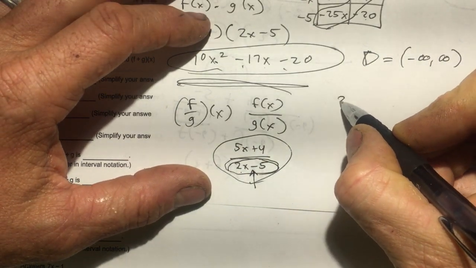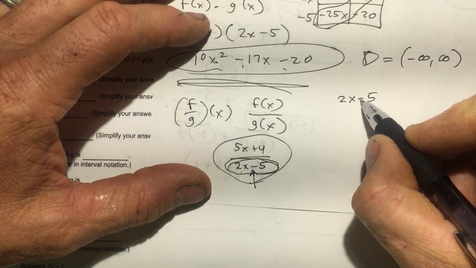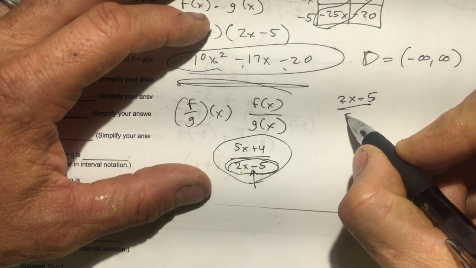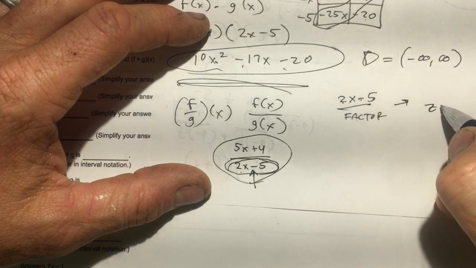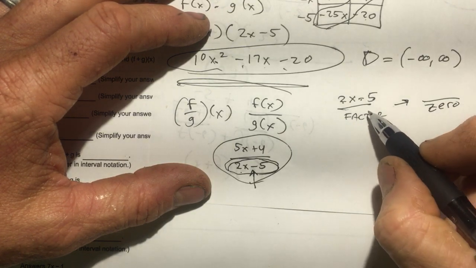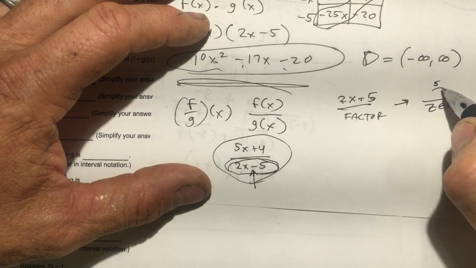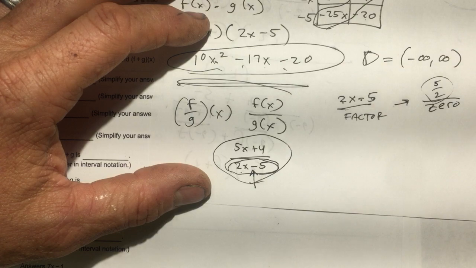Now, I think I've showed you this before, 2x minus 5. So that's going to be positive 5 divided by 2. See, this right here is a factor. So my 0 for that would be positive 5 divided by 2, or 5 halves. This would be my 0 for that factor.